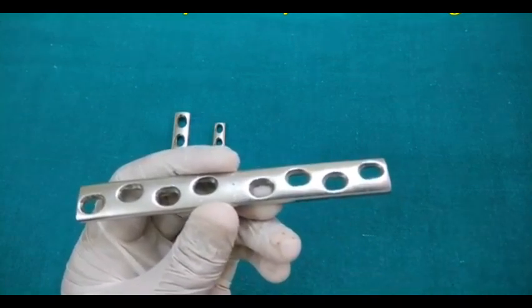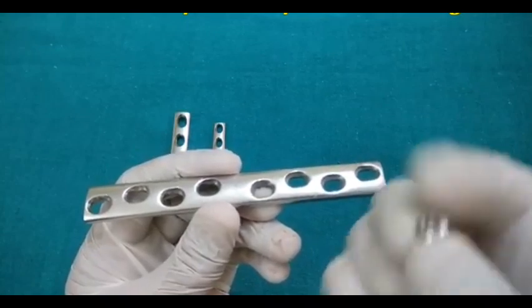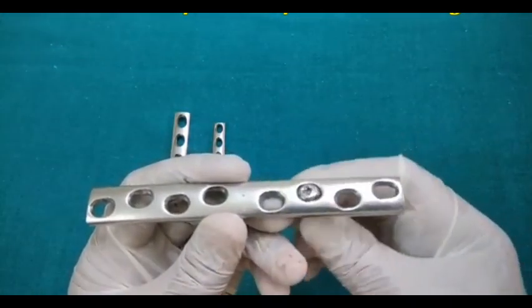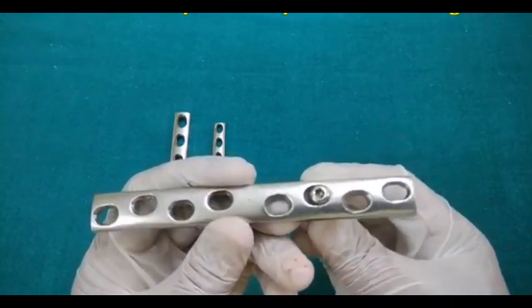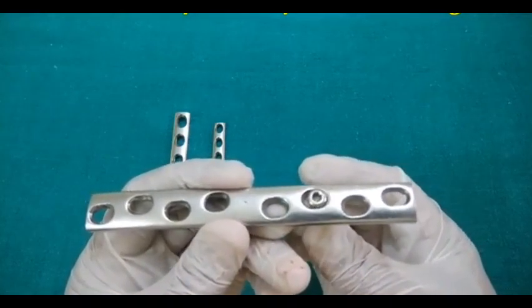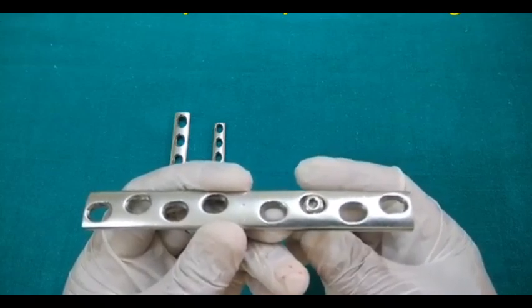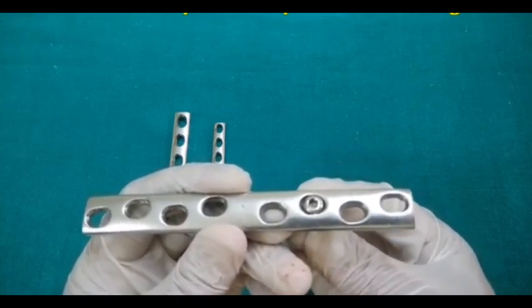So we can say that in this cylinder the head of the screw will move like a ball. When we insert it eccentrically on one side, it rotates and moves. The ball moves from vertical to horizontal, and in this plane it can move.